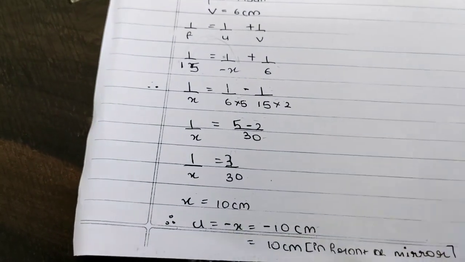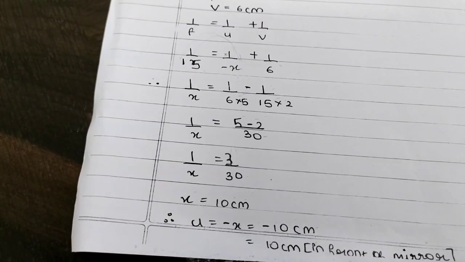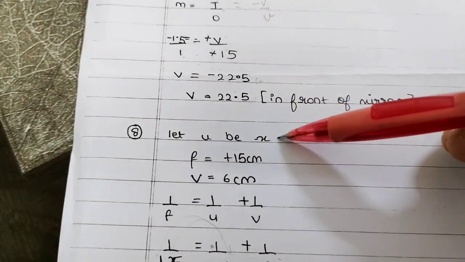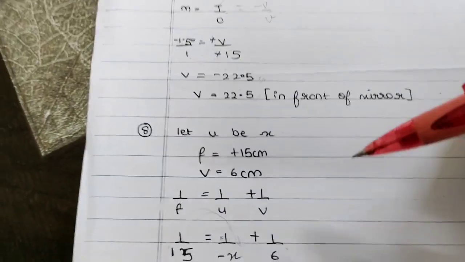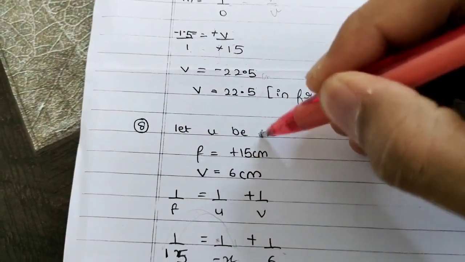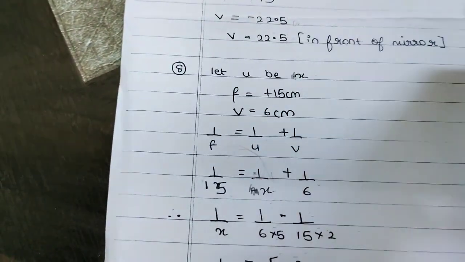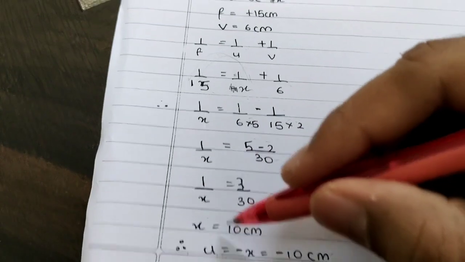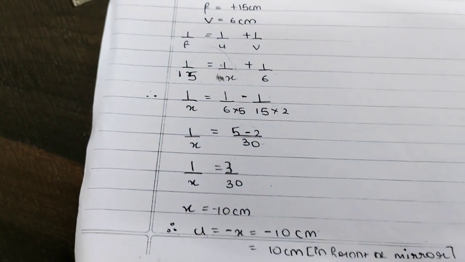But they wanted the value of x. Well, if you took U as minus x, then the value of x is 10 centimeters. Or if you took U as just x, then you will get the value of x as minus 10 centimeters.